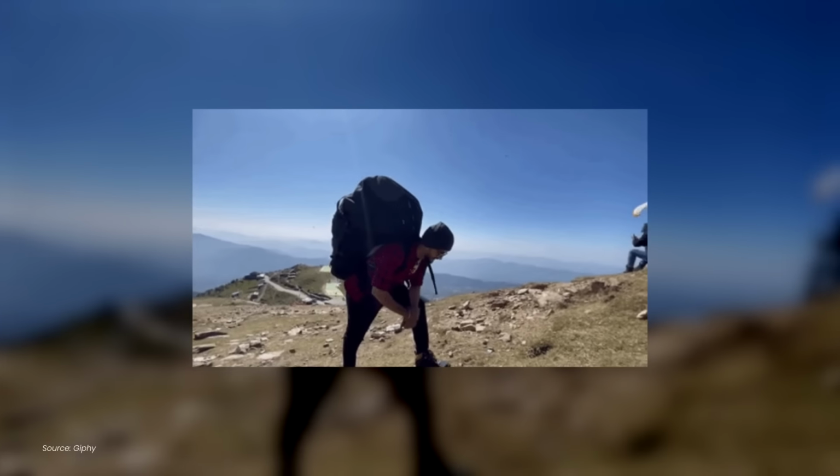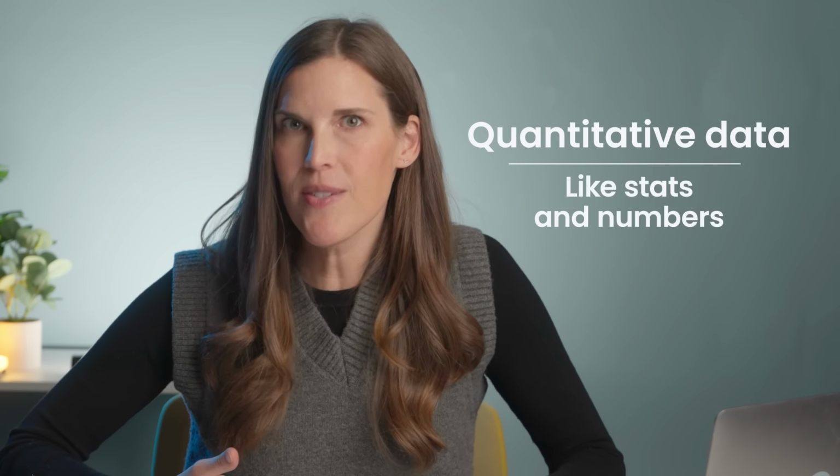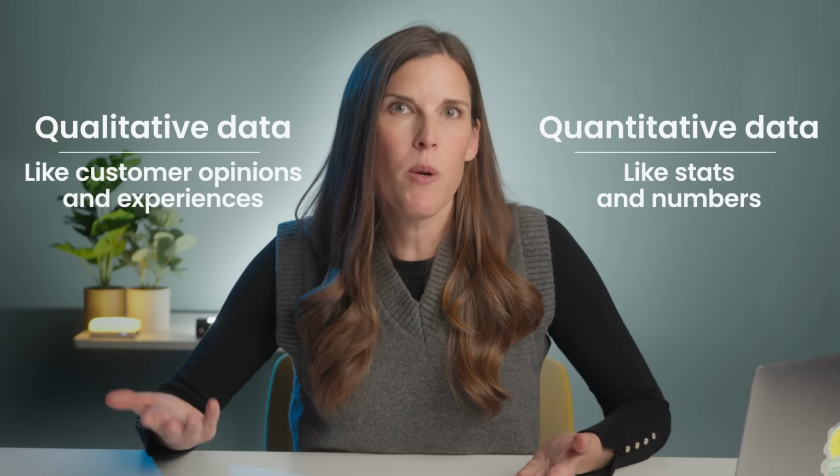Do your research. A great customer journey map starts with real data. Without it, you're just guessing, and your customers might never reach that mountain peak. Focus on collecting both quantitative data, like stats and numbers, and qualitative data, like customer opinions and experiences. Here's where to start.